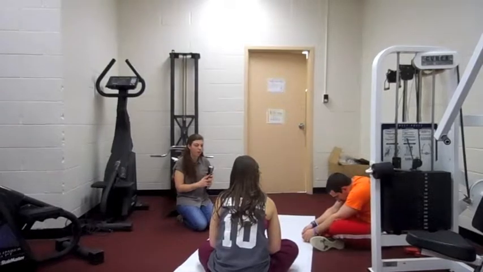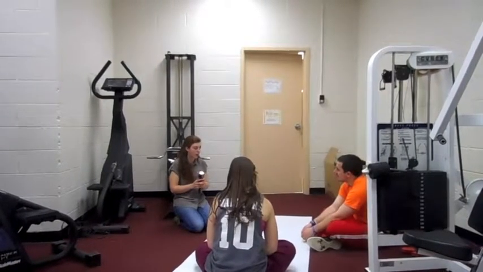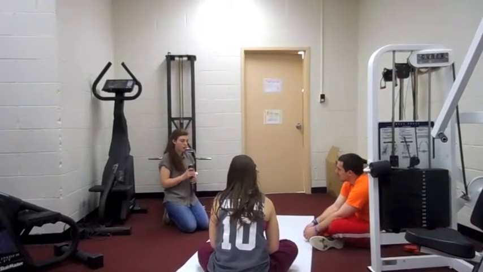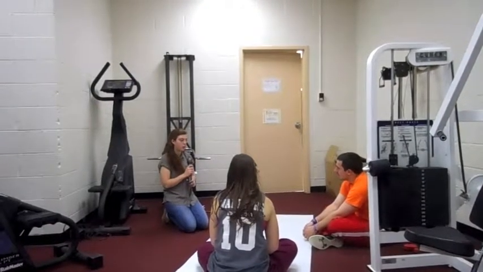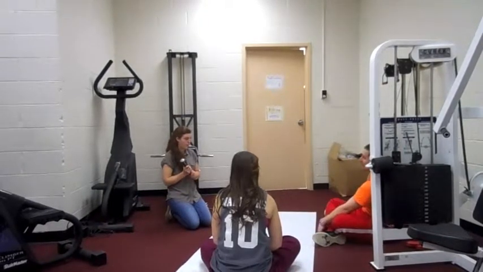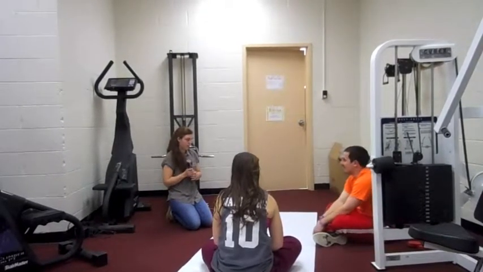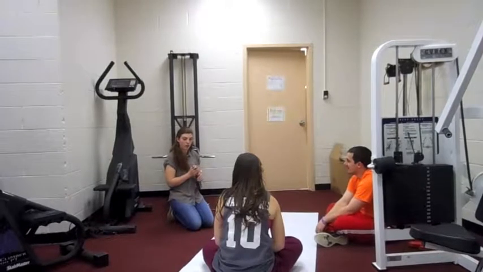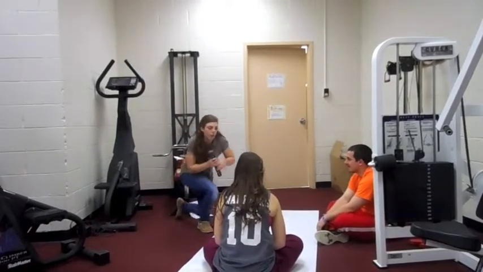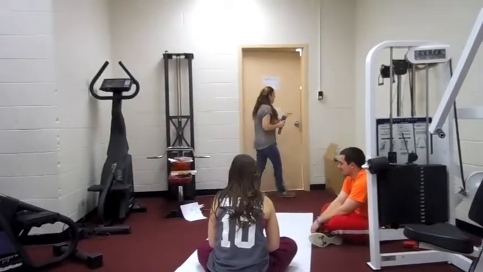We will be using a flashlight to create the shadow. So, who would like to have their shadow created and who would like to trace their partner's shadow? I can trace the shadow. Okay. Amanda, are you okay with having your shadow traced? Okay. I'm going to turn off the lights, so just be prepared.